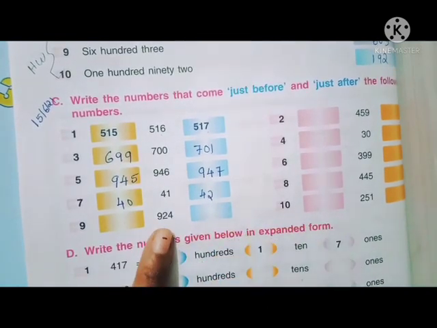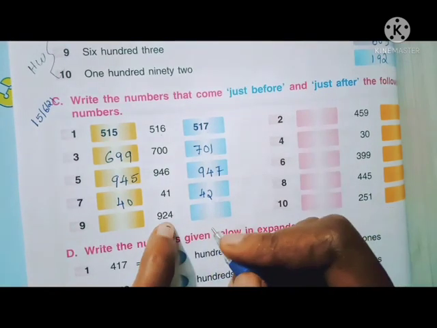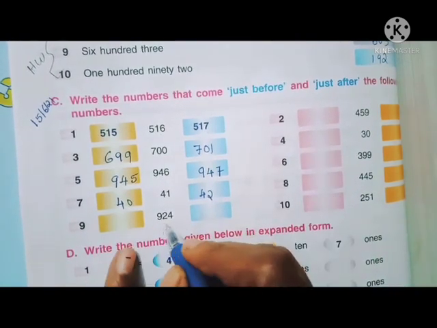Then 924. So what is the before number? Before number means we want to count backward. That is 924. 24, before 23. So 923.